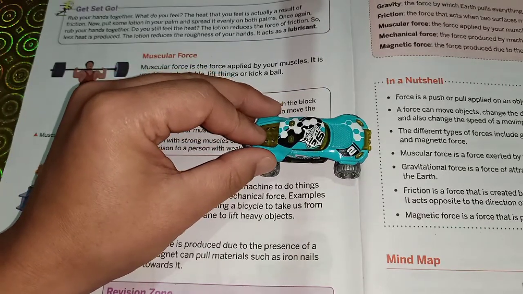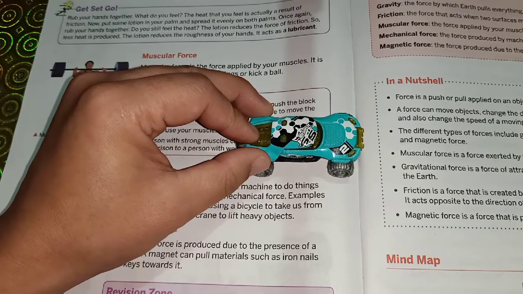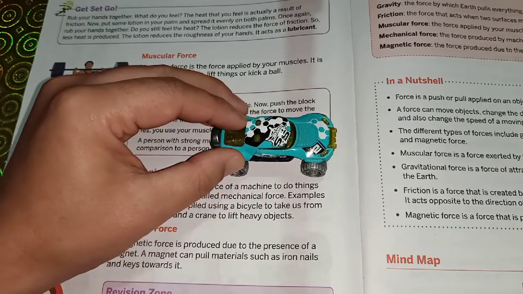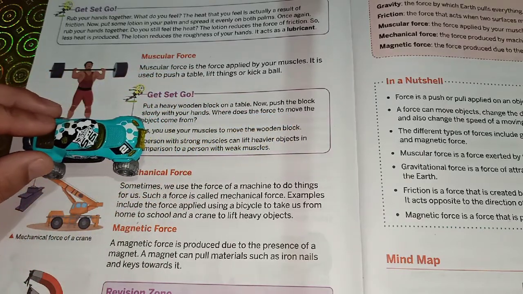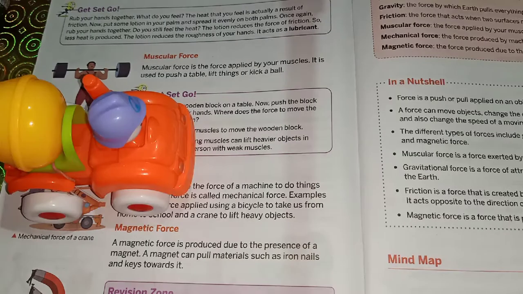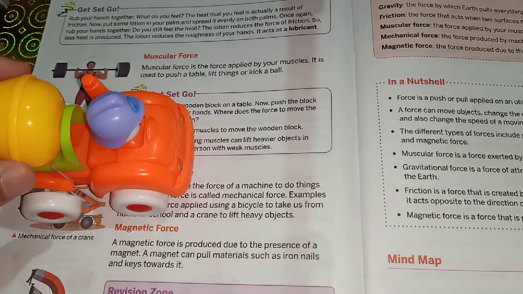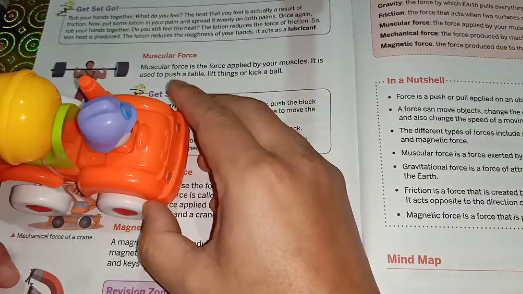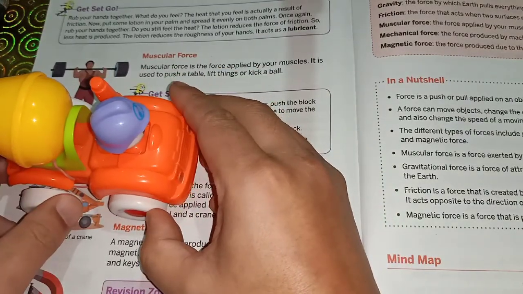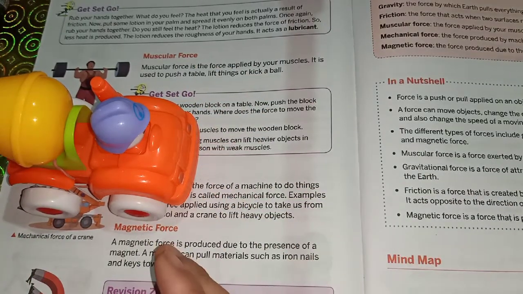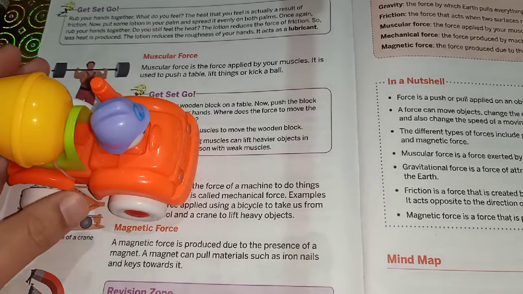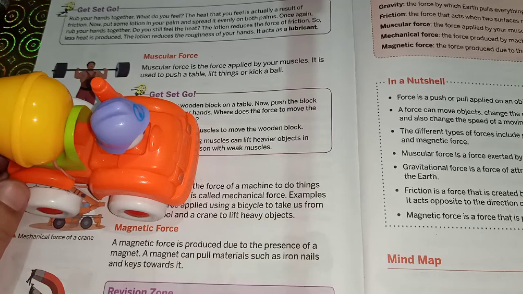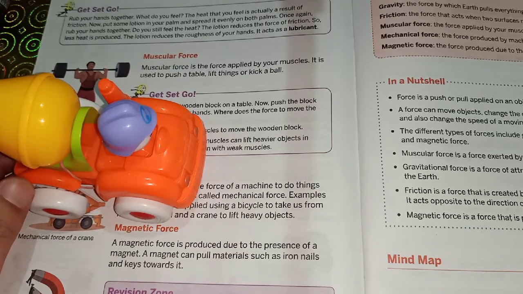Our muscles apply force on the car to move in the forward direction. We can even apply a pull force to move the car in the backward direction, and at that time also we are applying muscular force. Now think for a while that this vehicle is not starting and it needs to be taken from this place to some other place. This vehicle is very big. We can use muscular force to move it around, but it will be very difficult.